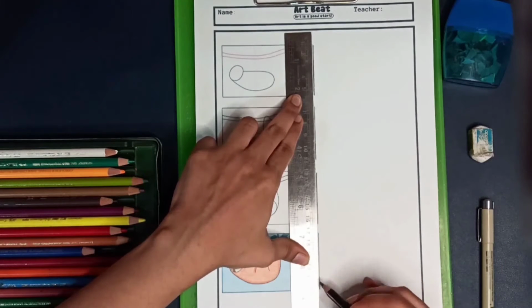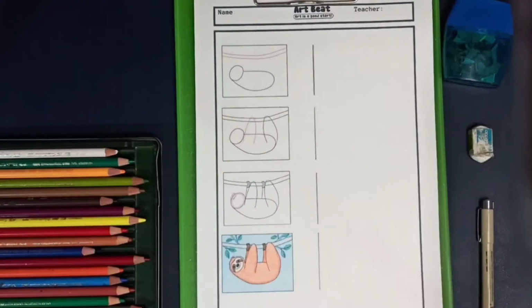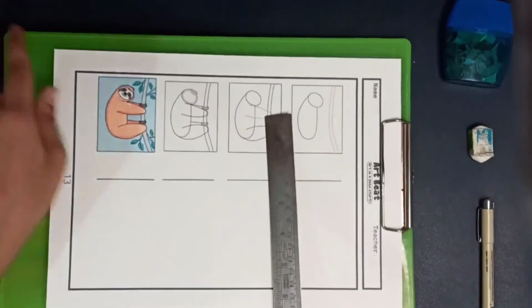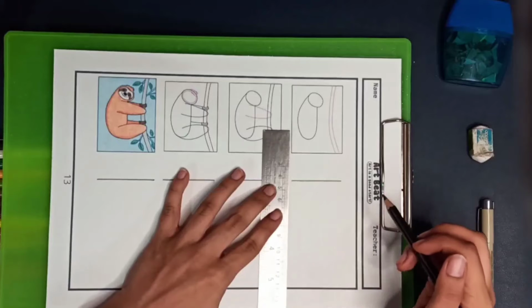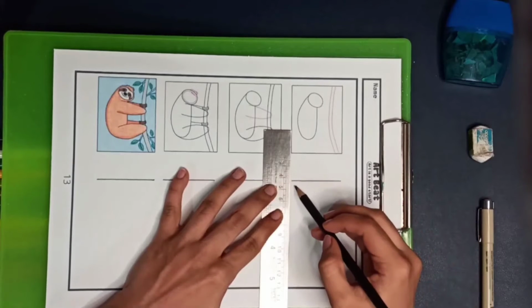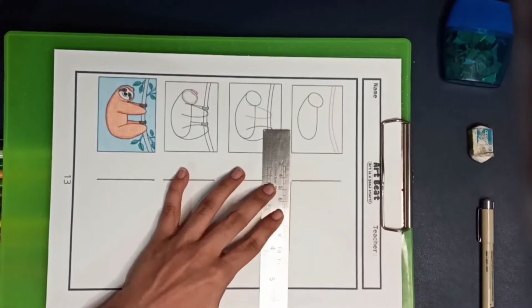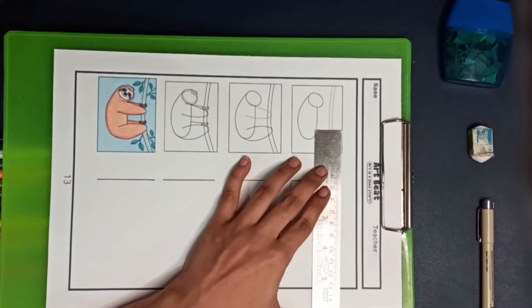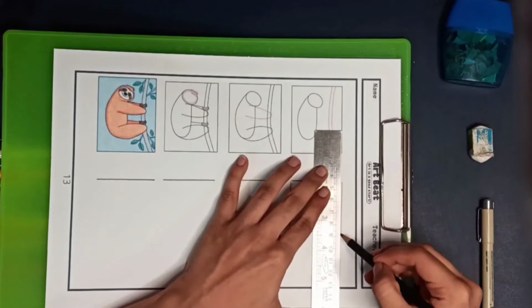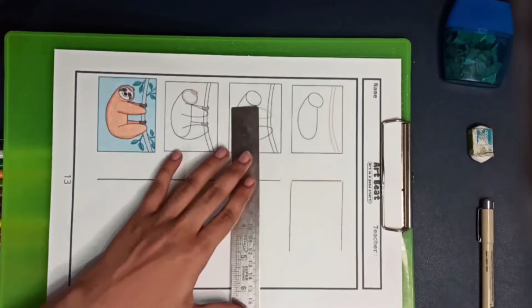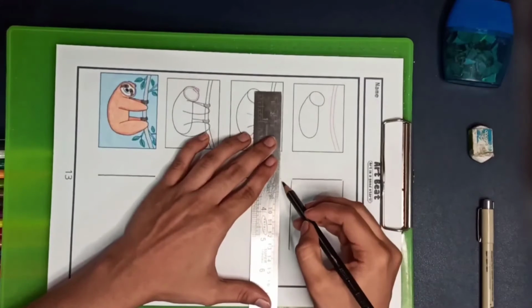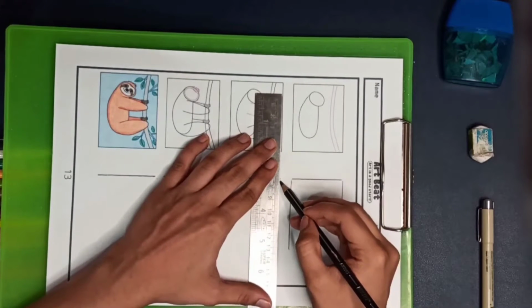In this worksheet, we are going to draw a sloth using simple shapes. Now, what is a sloth? Sloths are very slow, furry animals that love living on trees. They are called arboreals. They spend most of their time hanging upside down on trees and live in rainforests.